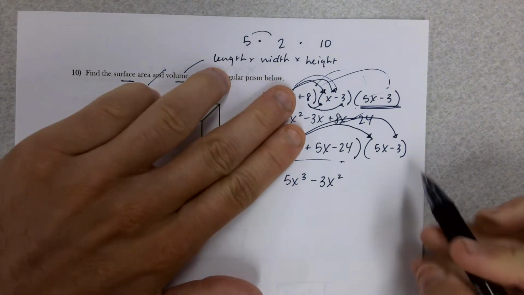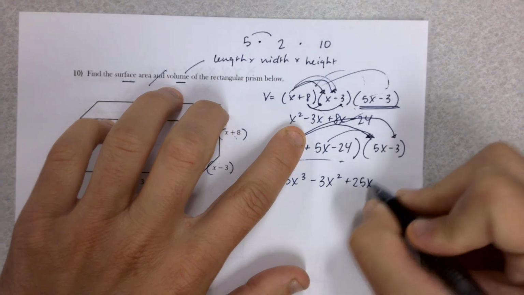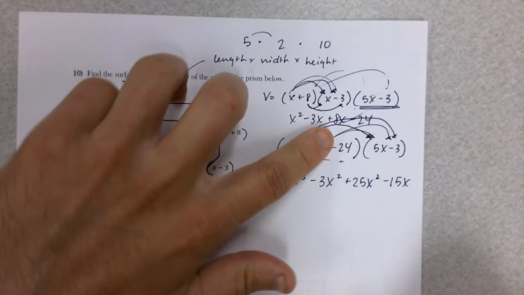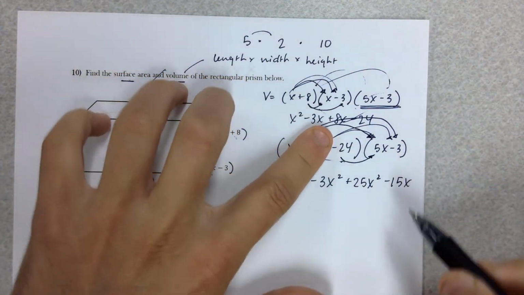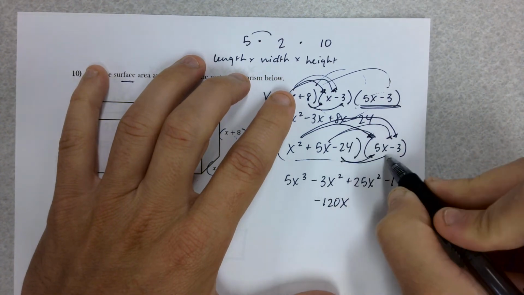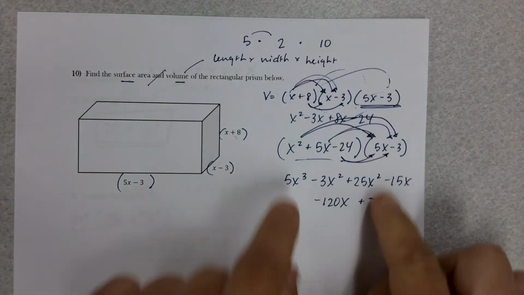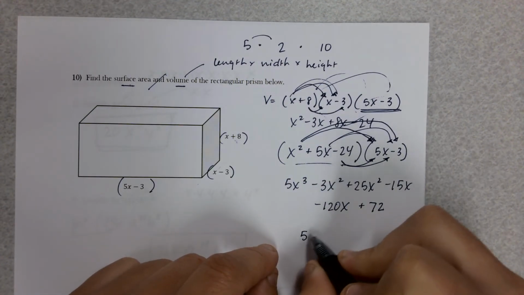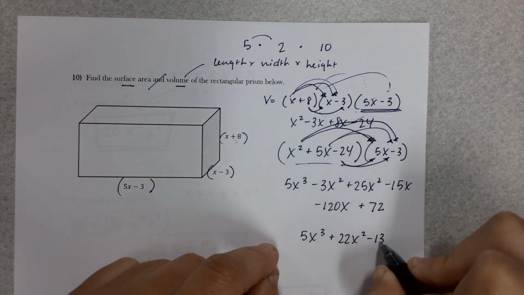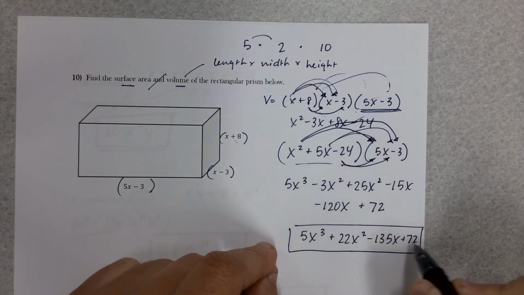I'm done with that. But now I have to distribute the 5x. So 5x times 5x is a 25x squared. 5x times negative 3 is a negative 15x. I'm done with that, but I got to distribute this yet. Negative 24 times 5x is a negative 120x. And negative 24 times a negative 3 is a positive 72. Now I can combine all my like terms. I get 5x to the third plus 22x squared minus 135x plus 72, and I end up with my final answer.